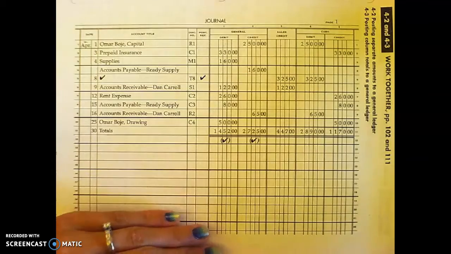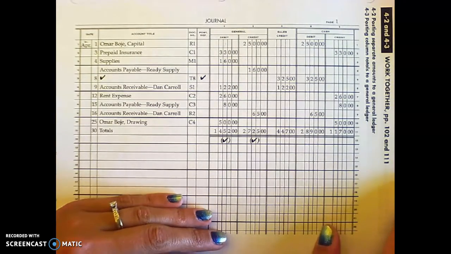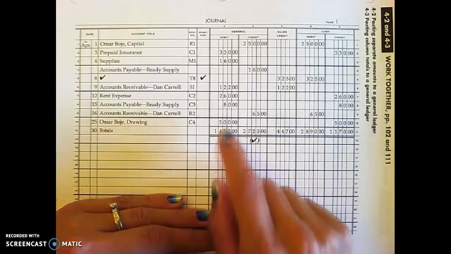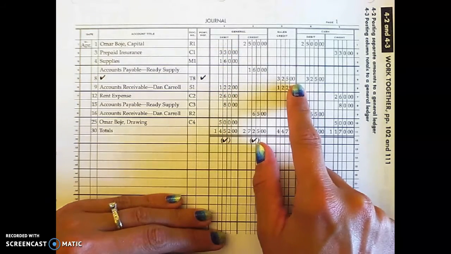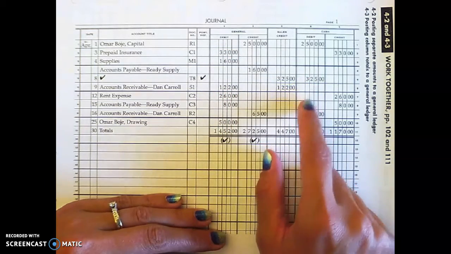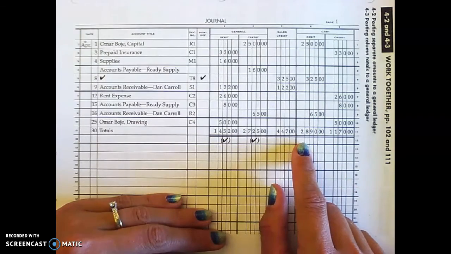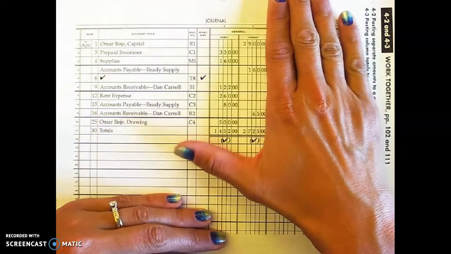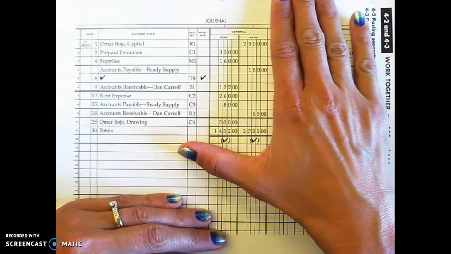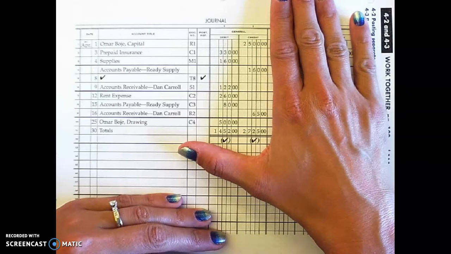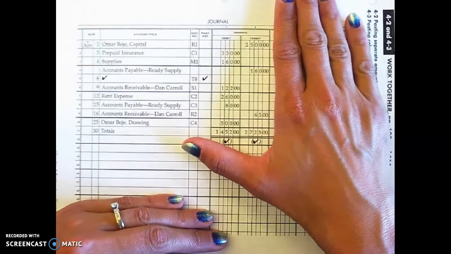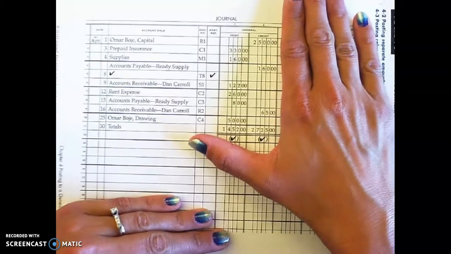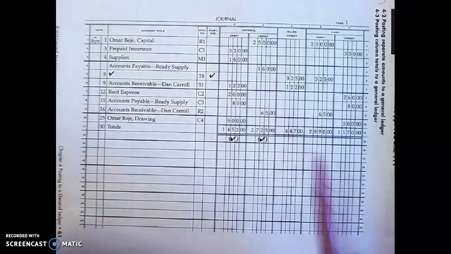Now, first of all, when we are posting things that need to be posted individually, that means we are posting the amounts from the general columns. Sales, credit, cash, debit, and credit, those ones we will post as totals in the next video. So when we are working throughout this to post the items to be posted individually, we're just going to ignore those columns. The columns that I have covered up with my hand, we are just looking at the general credit columns for these amounts. So let's go ahead and we'll go line by line.